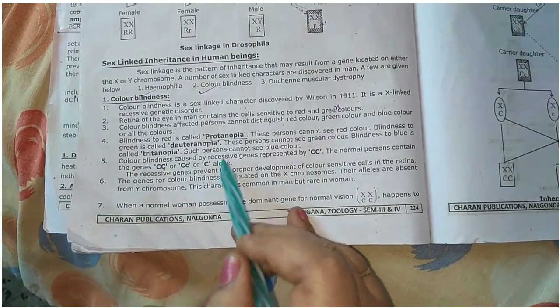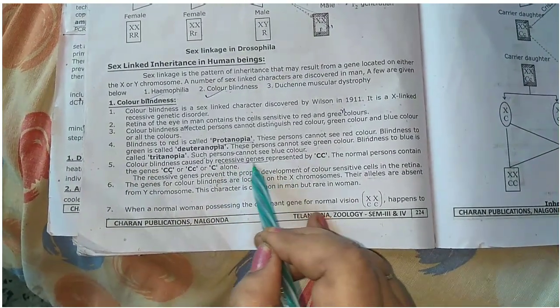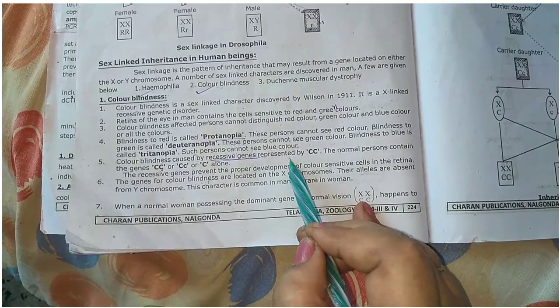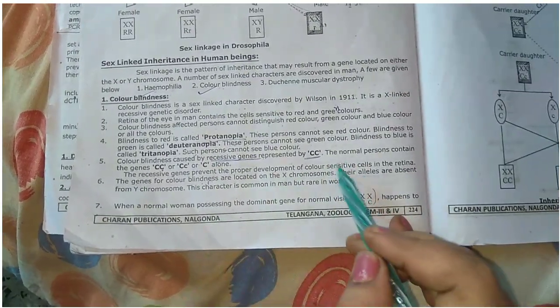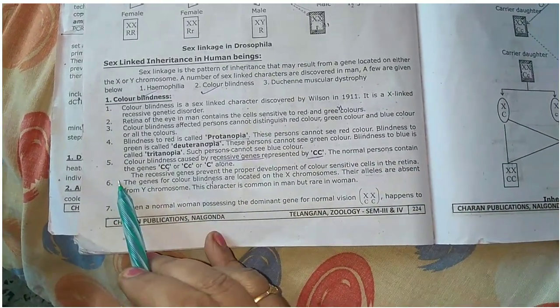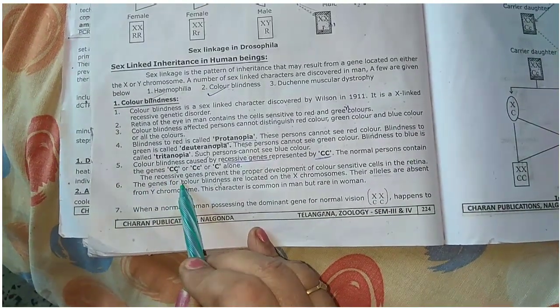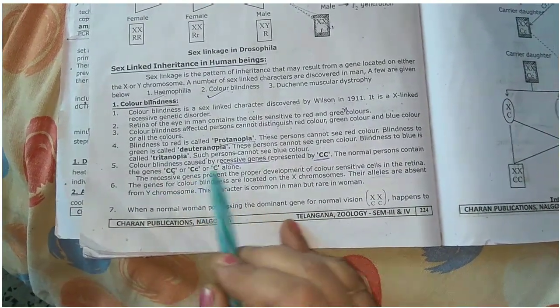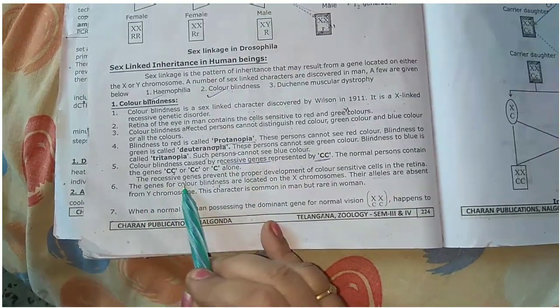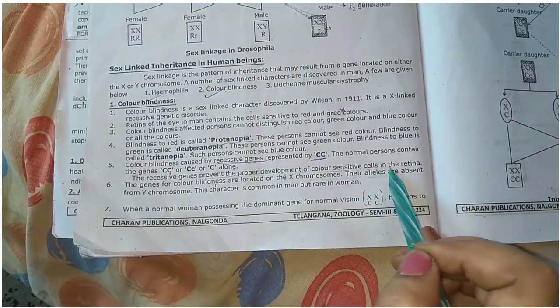Okay, color blindness is caused by recessive genes represented by c. The normal persons contain the gene C, dominant. The recessive genes prevent the proper development of color sensitive cells in the retina.